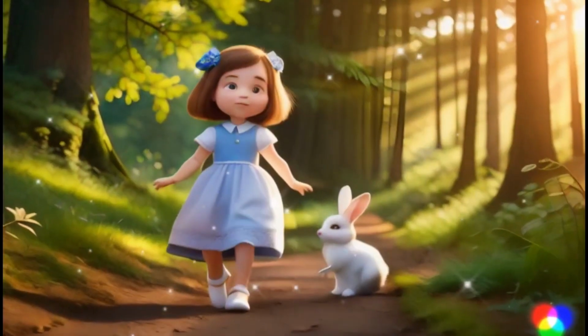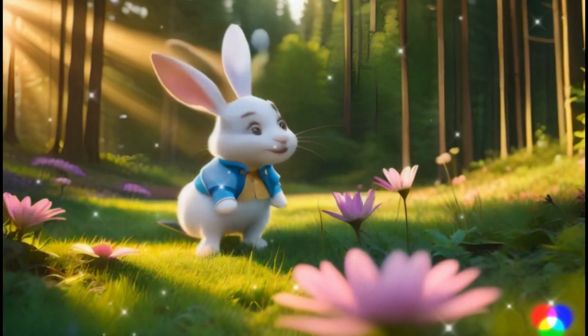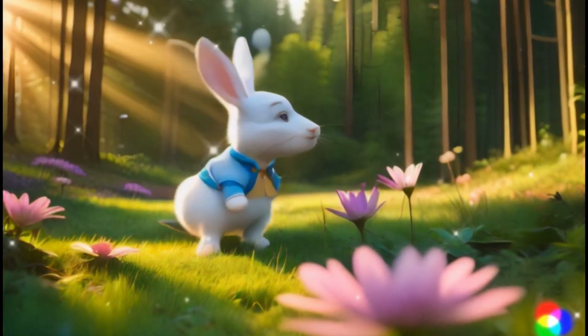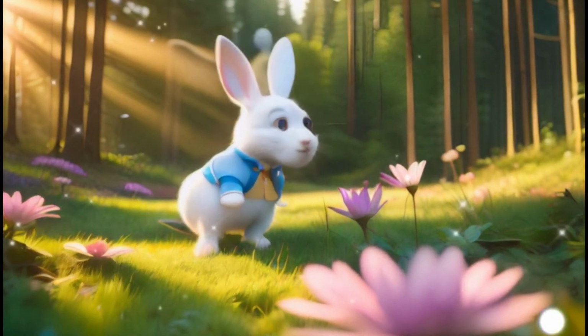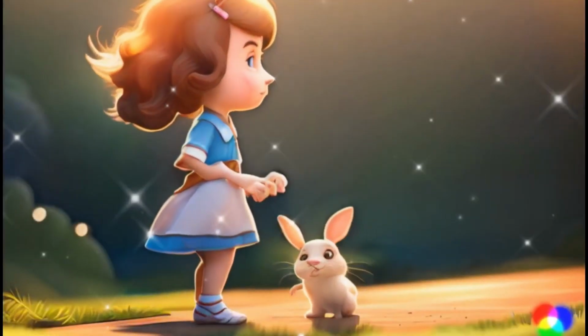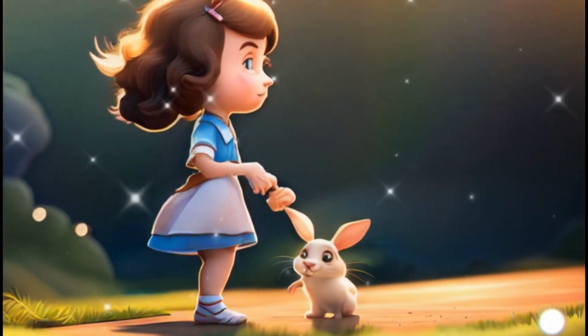One sunny morning, as Lily ventured into the forest, she stumbled upon a fluffy white rabbit named Rosie. Rosie had the softest fur and the biggest, roundest eyes Lily had ever seen. "Hello, little one," Lily greeted with a warm smile. Rosie, feeling safe, hopped closer.